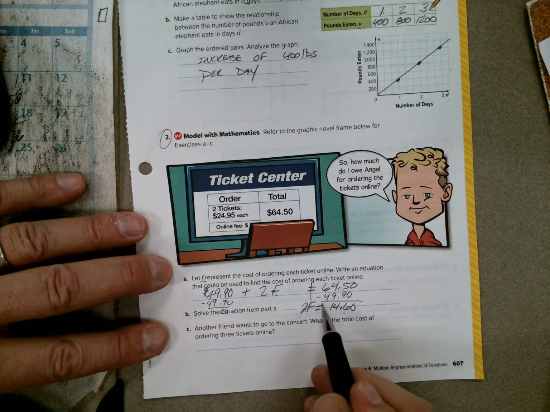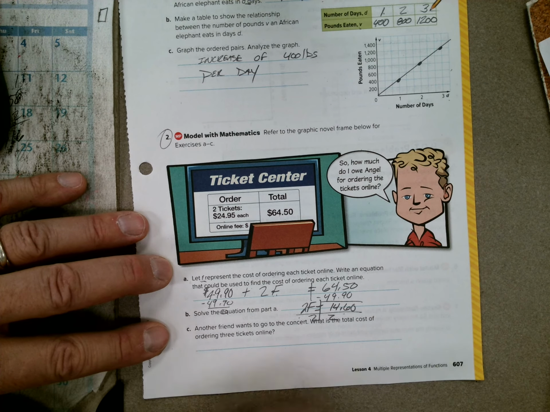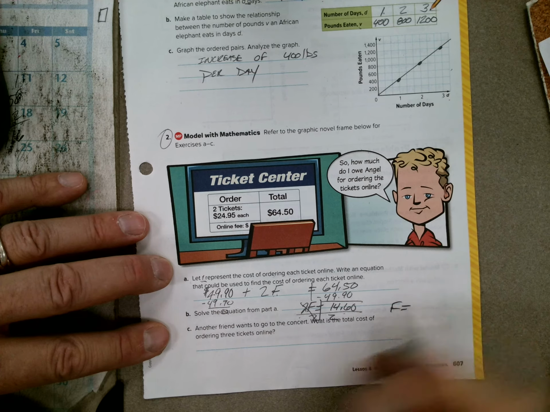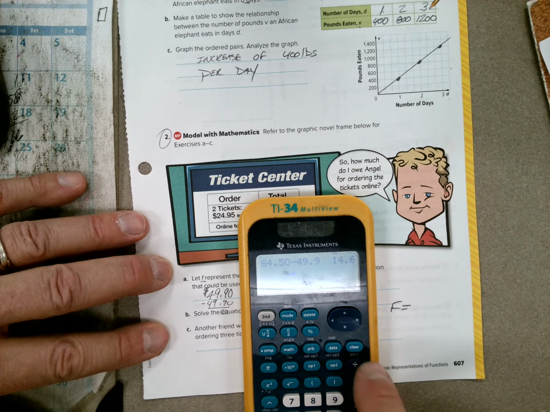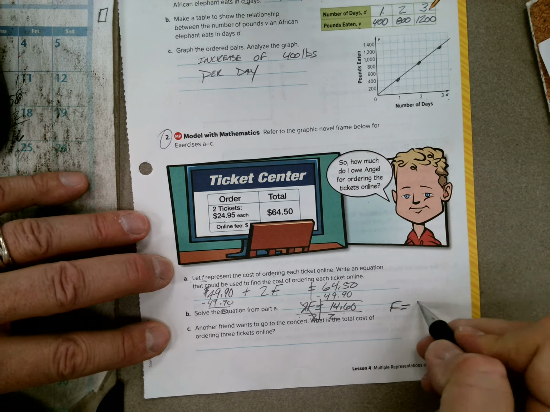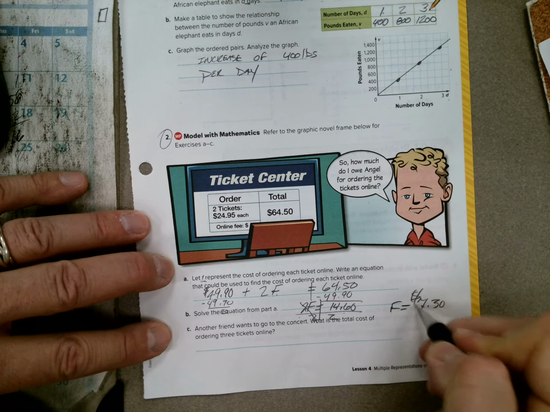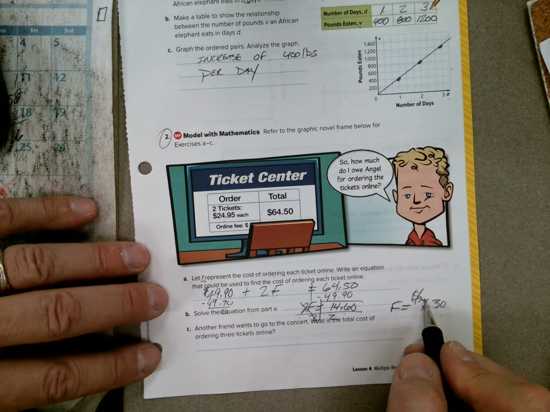2 times some number is that. So I'm going to divide both sides by 2. F will come over here. We're going to take the $14.60 and divide it by 2, and $7.30 is the cost of the fee. Okay.